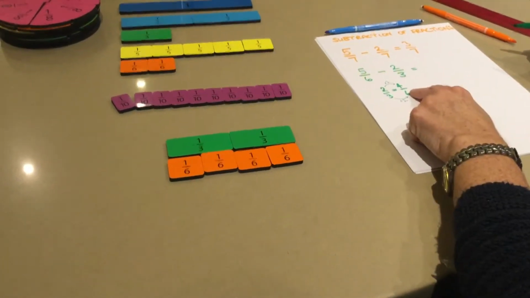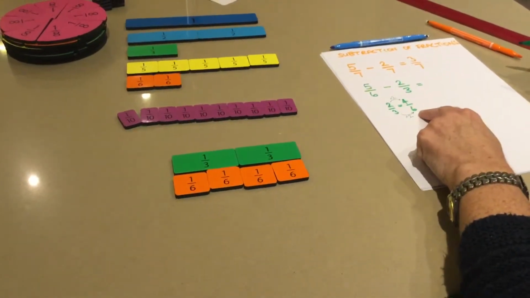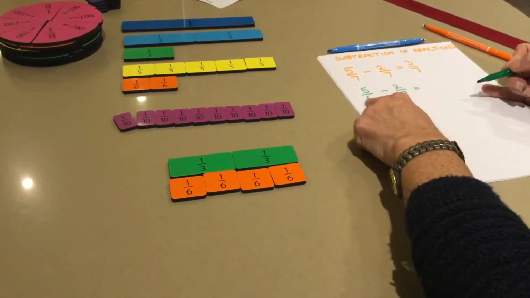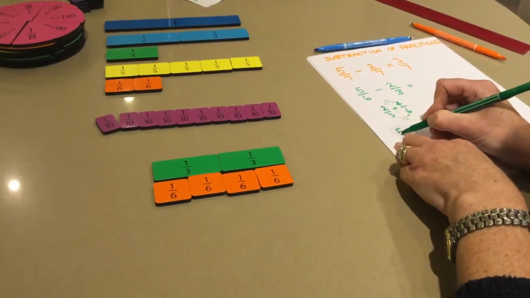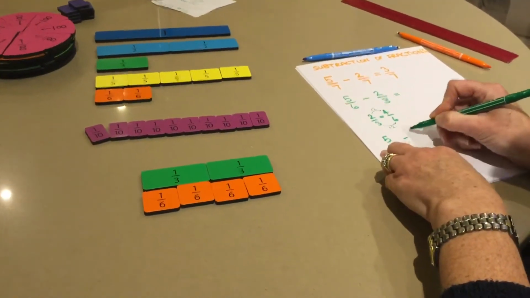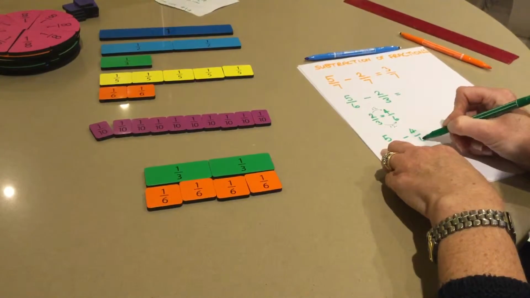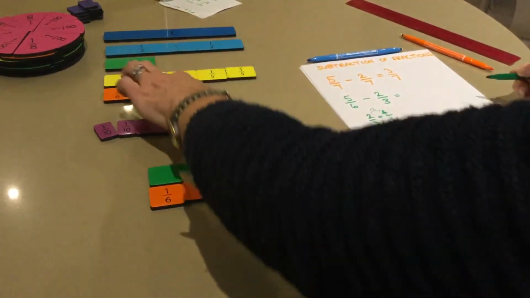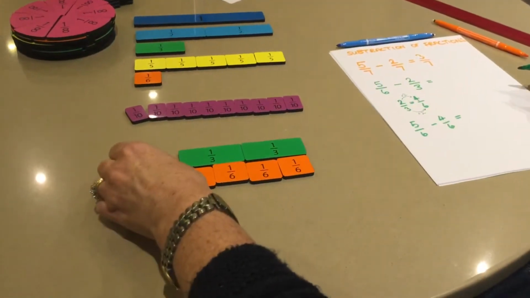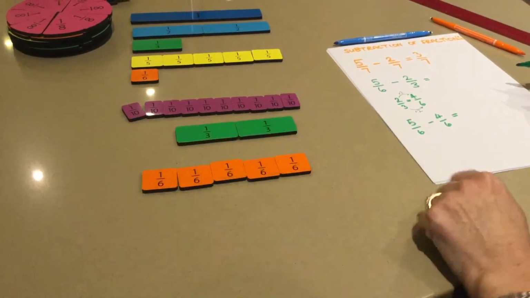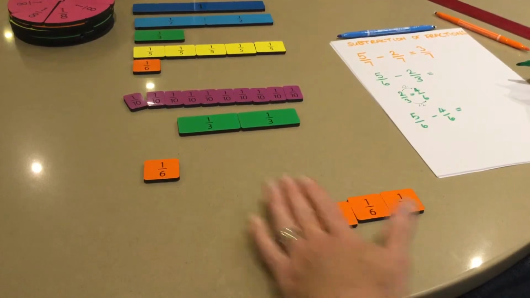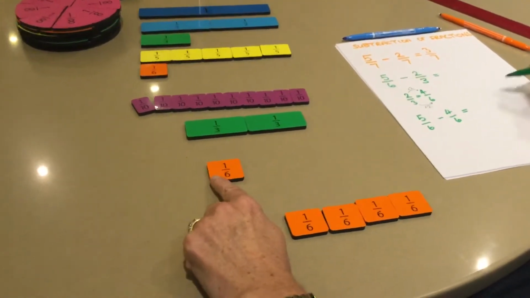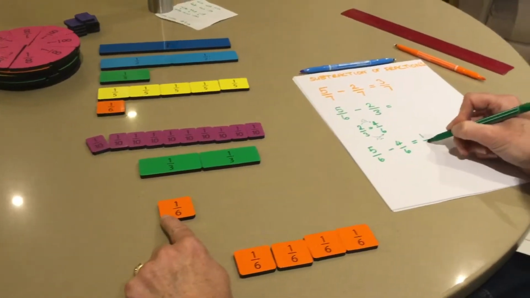Now we've got 2/3 made into 4/6, we can do the calculation. 5/6 take away 4/6. 5/6, and we're going to take away 4 of them. So we'll be left with 1/6.